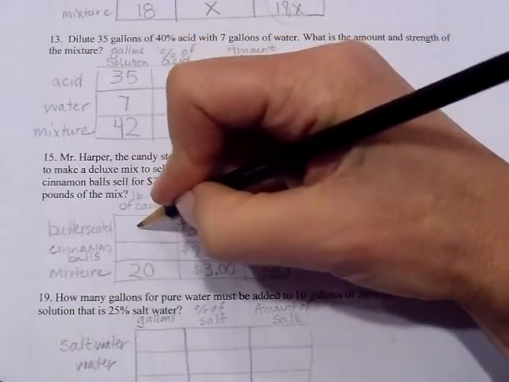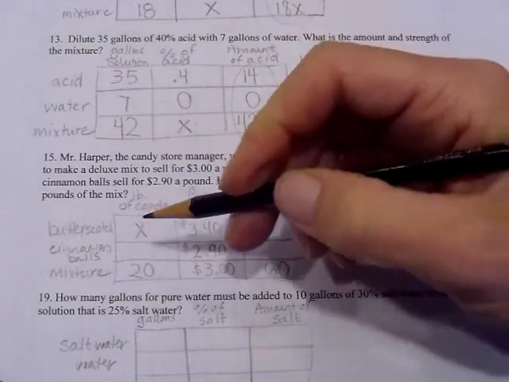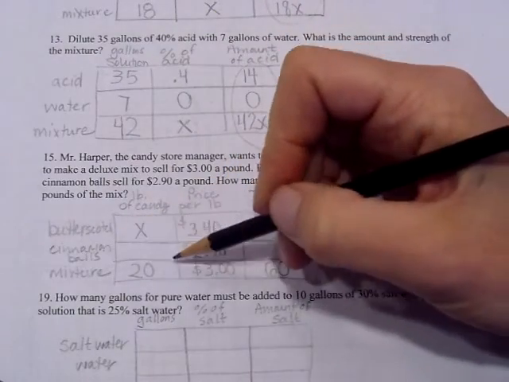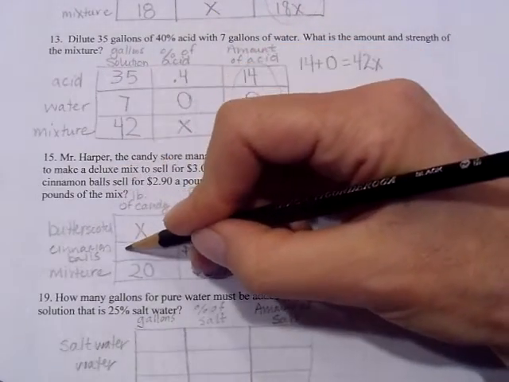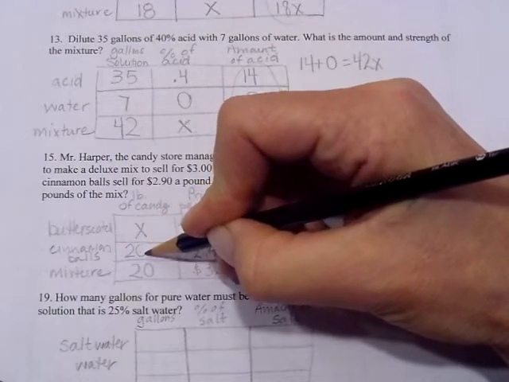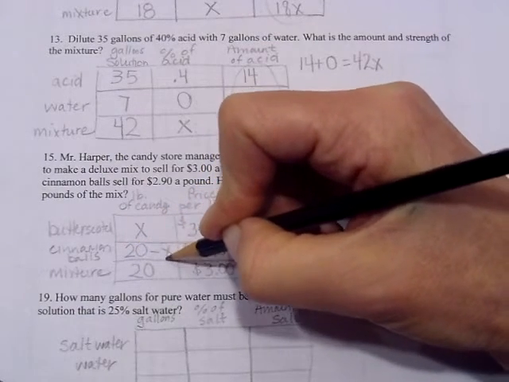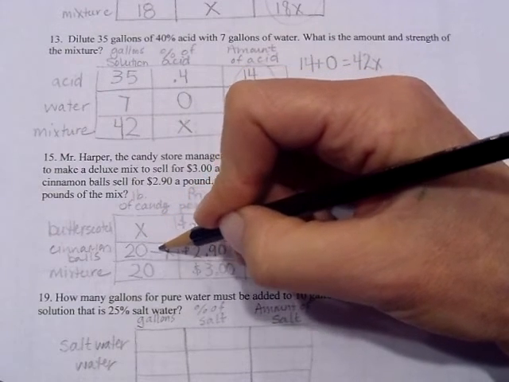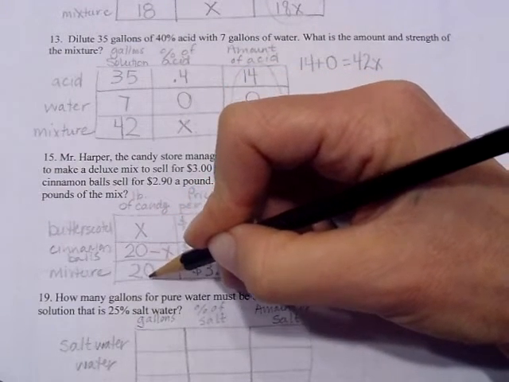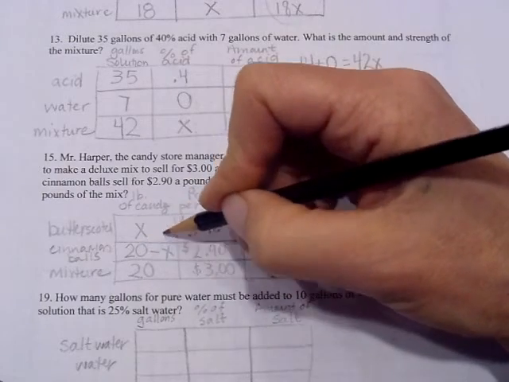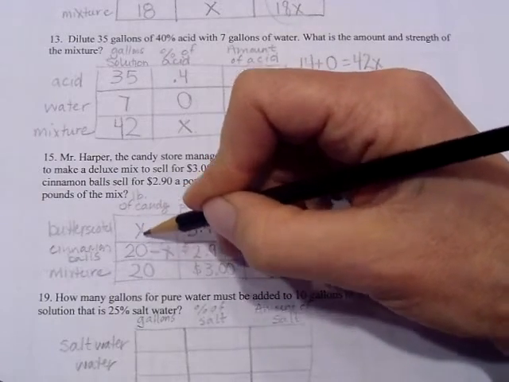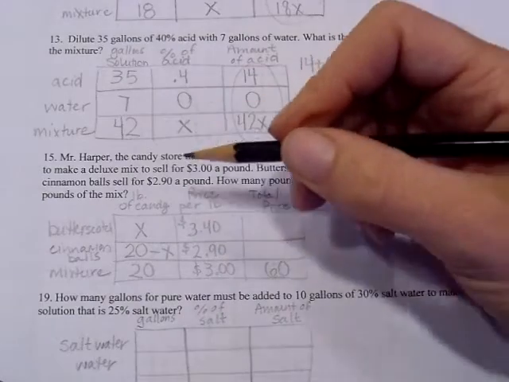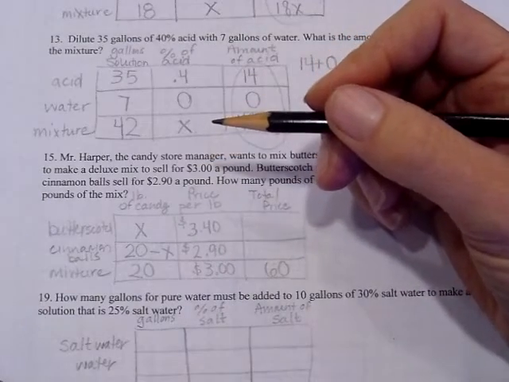So if we just say butterscotch is X, we don't know what it is, then the cinnamon balls should be 20 minus the X, shouldn't they? For instance, if we have 5 pounds of butterscotch, then 20 minus 5, there should be 15 pounds of cinnamon balls. So that's how we can represent that. Even though we don't know the individual ones, we can represent what they are with the X variable.